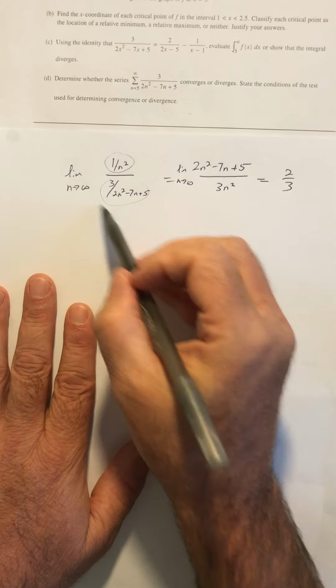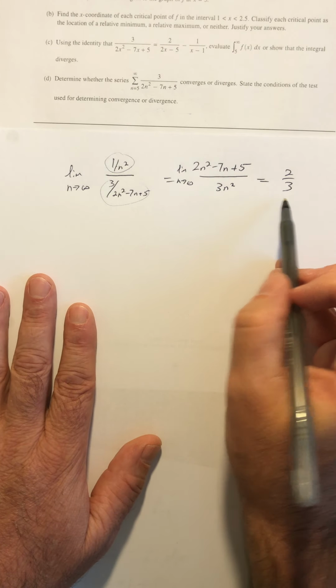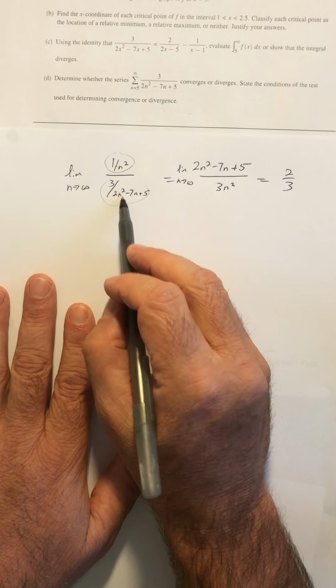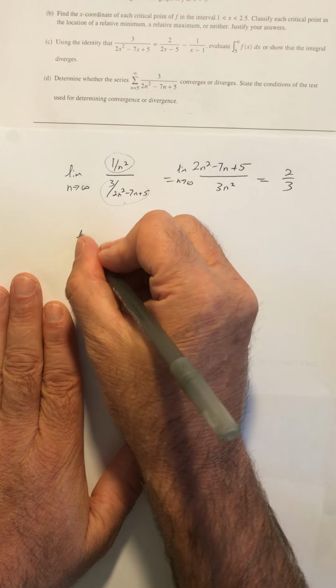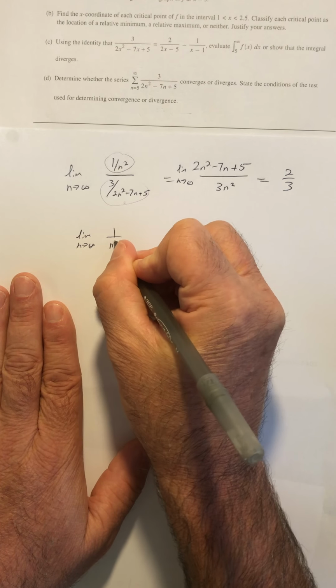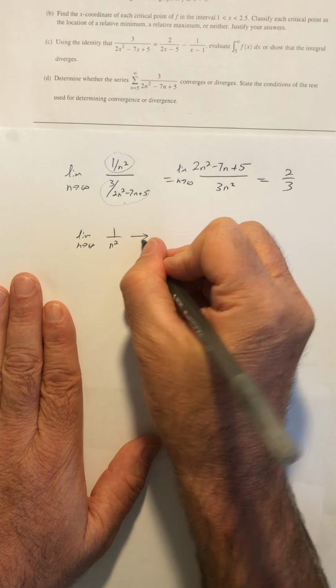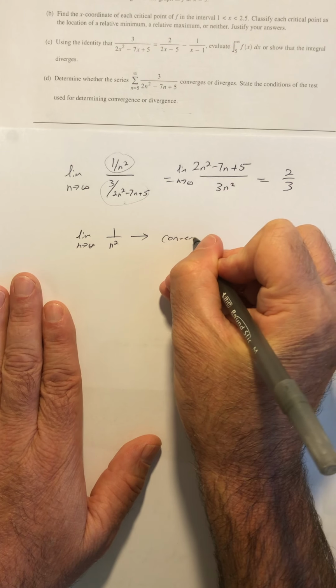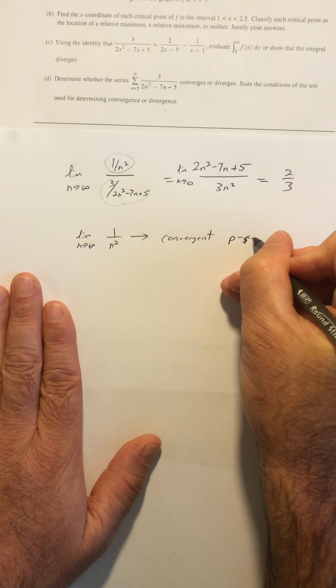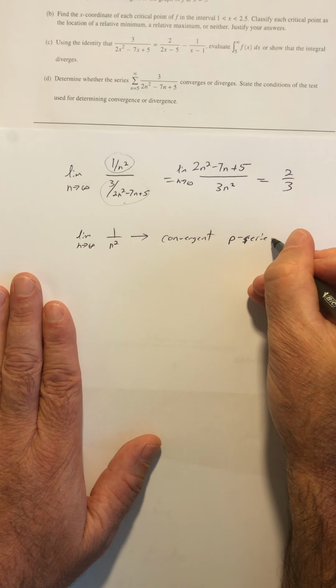So the fact that that limit is a constant means that these two expressions are going to either both converge or both diverge. We know that the sum of 1 over n squared is convergent because it's a p-series where p is greater than 1.